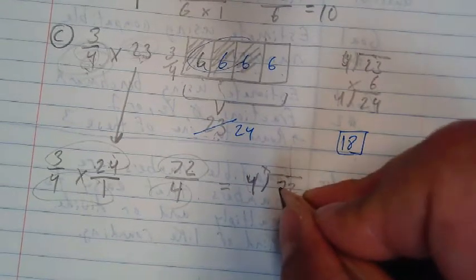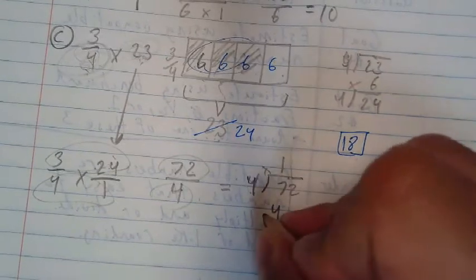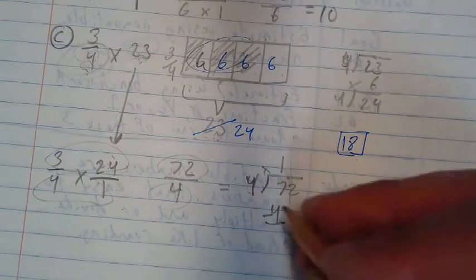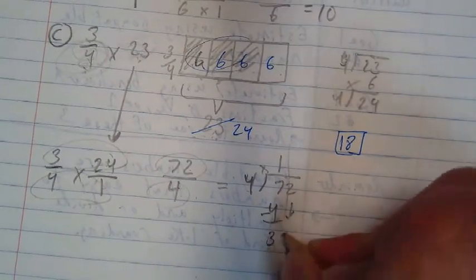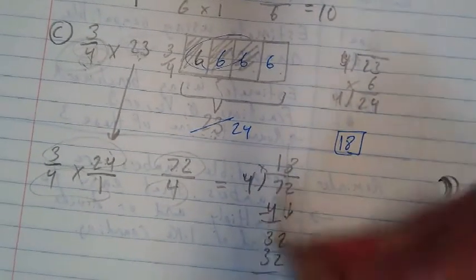I look at the 7. I can make one group of 4 out of the 7. Yes? 7 minus 4 is 3. I bring down the 2. 4 times 8 is 32. And again, it's just times tables. I'm just looking at times tables.